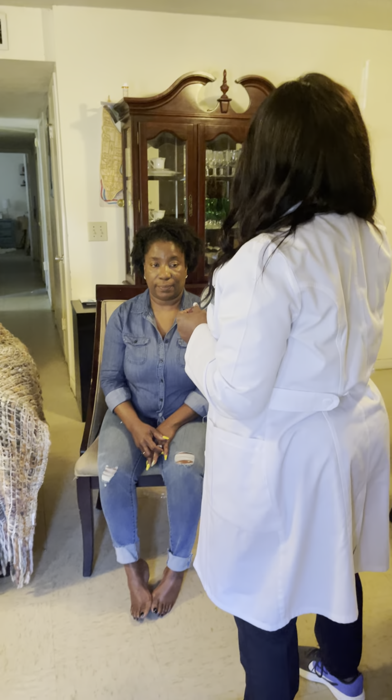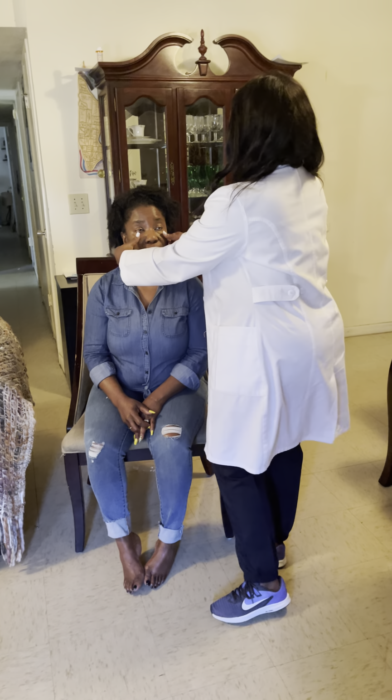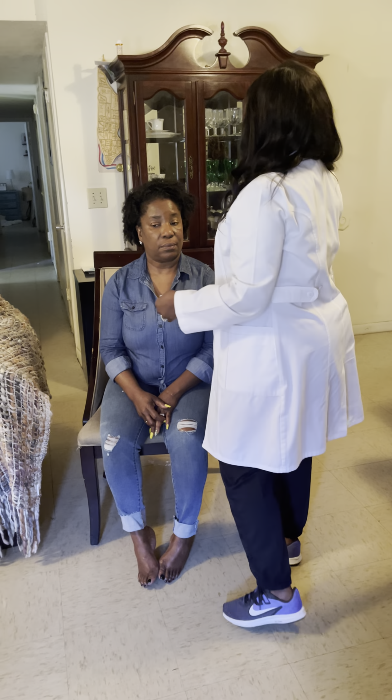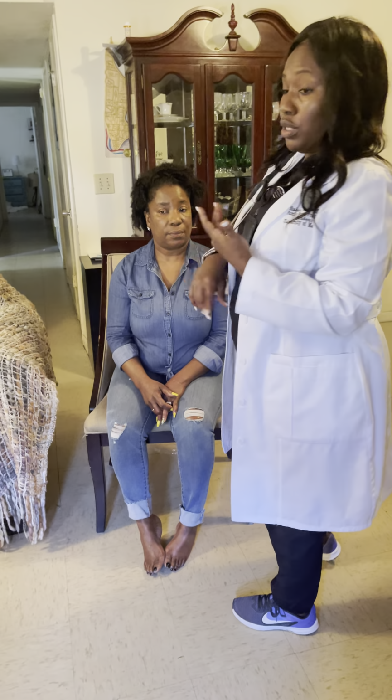And then the next thing we're going to do is go to her eyes. I'm looking at the palpebral fissures. I'm looking at her eyebrows and her eyelashes. I'm going to look at her sclera and conjunctiva. And I'm making sure there's no lesions, redness, or discharge.